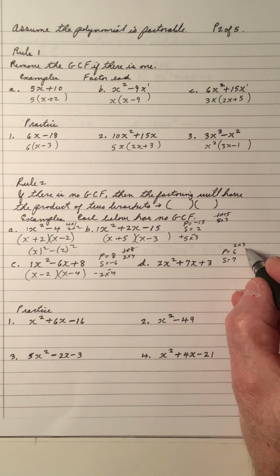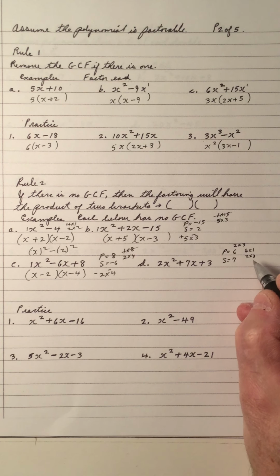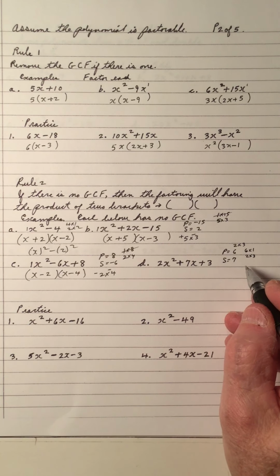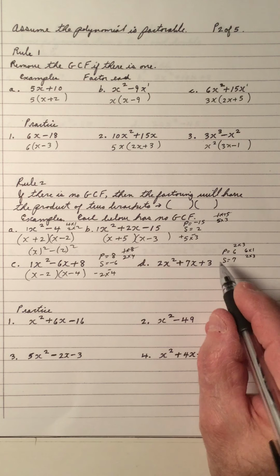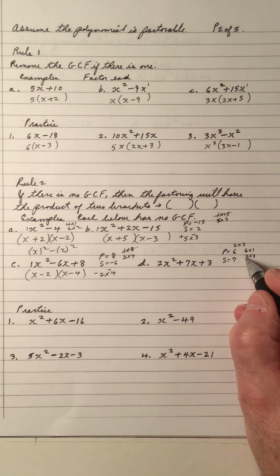So, what are the factors of 6? 6 times 1, 2 times 3. We have to pick a pair of factors that will multiply to give me 6 and add to give me 7. So, 2 and 3 will not do it; 6 and 1 will.